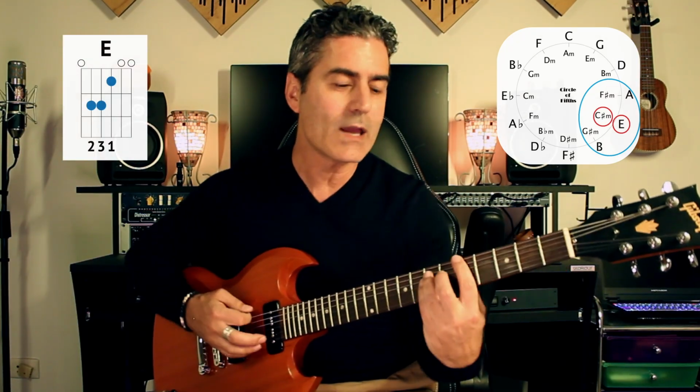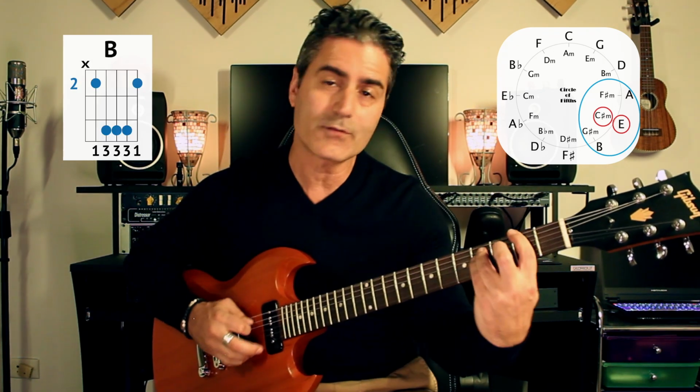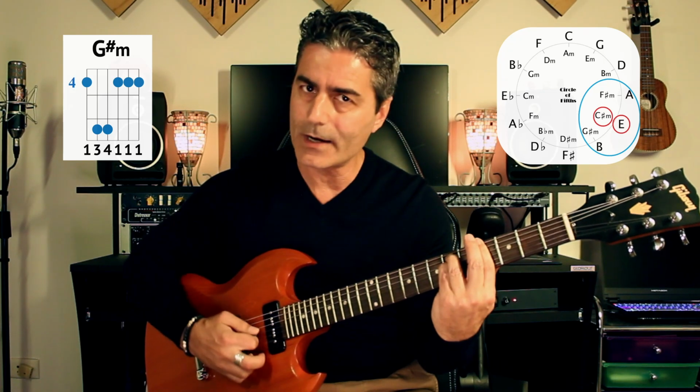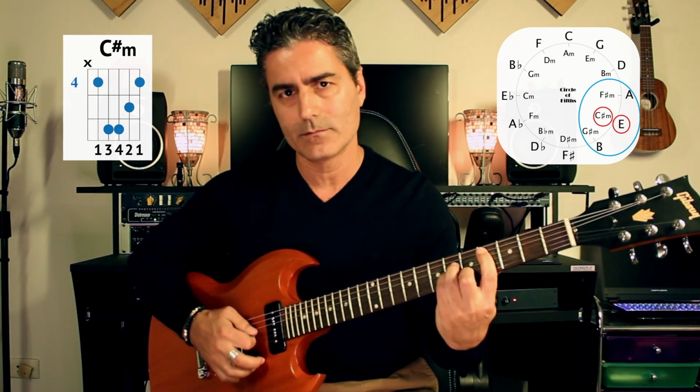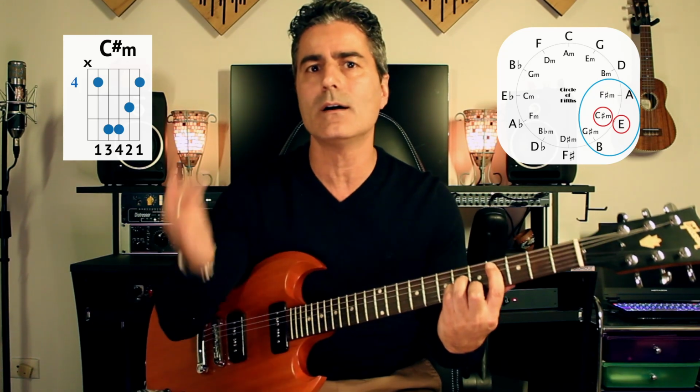Now, whether you're in the major key or its relative minor key, you're using the same chords. So now we've got E major. What else do we have? Well, we have A major, B major, F sharp minor, G sharp minor, and C sharp minor. These are the 6 chords we have available to us in the key of E major according to our circle of fifths. So, what do we do? Whatever you want to do, okay?